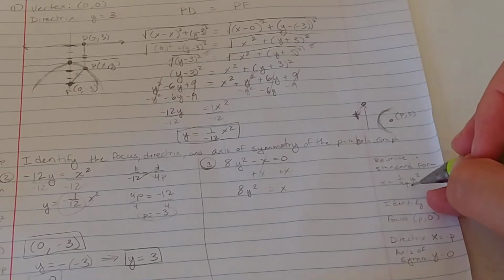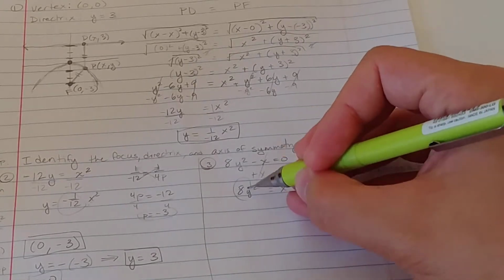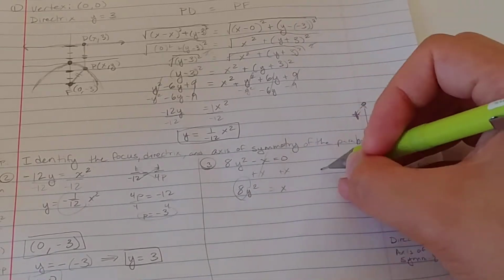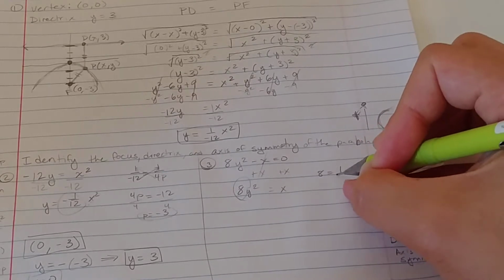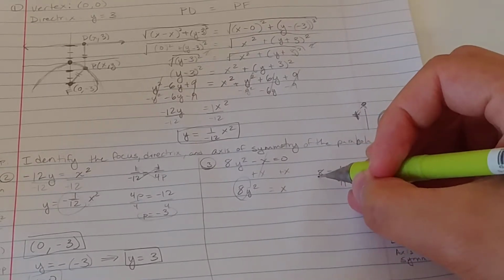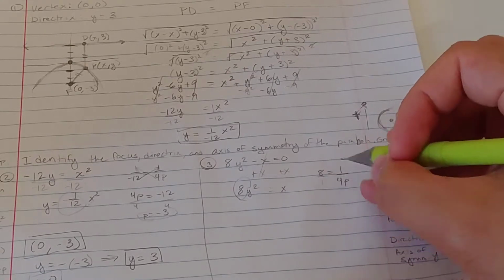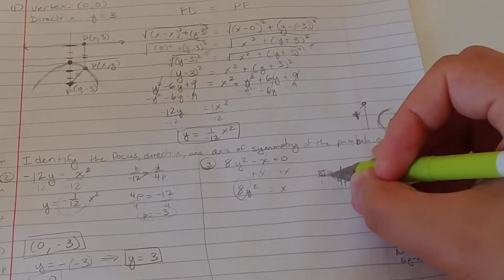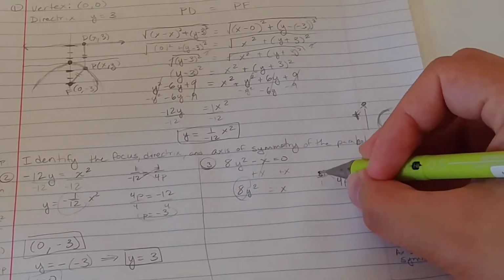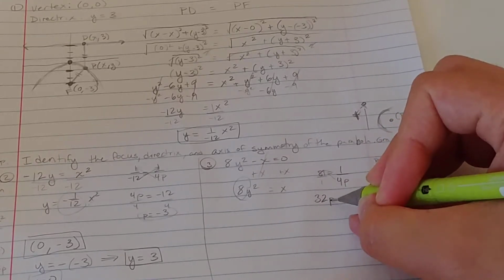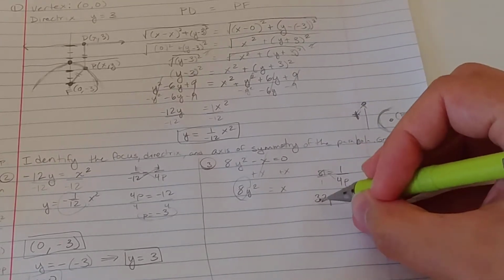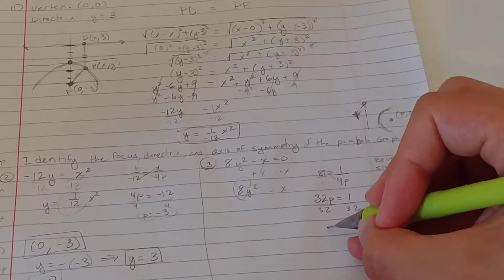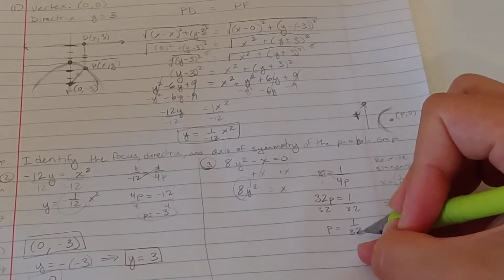So here notice that we want to set these equal to each other. So we have 8 equals 1 over 4p. Let's do it. So 8 equals 1 over 4p. If you want to put the 8 over 1, you can. Do you need to? No. So here, cross multiply again, or just multiply both sides by 4p. So 4p times 8 is 32p equals 1. Divide both sides by 32. And we get a tiny p. P equals 1 over 32.